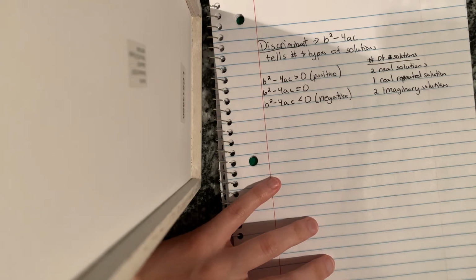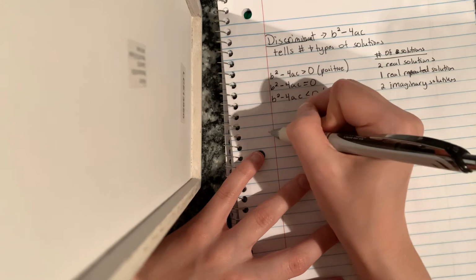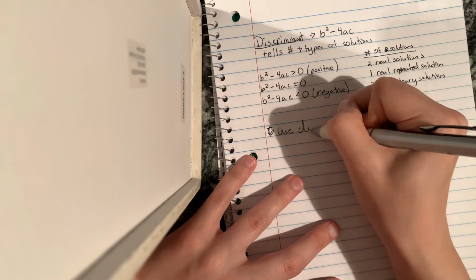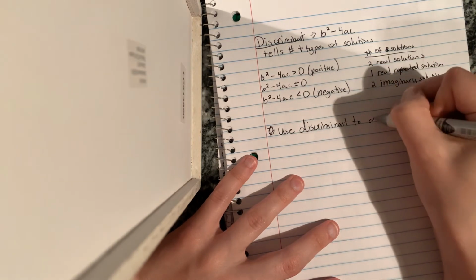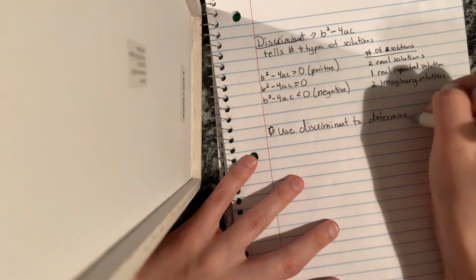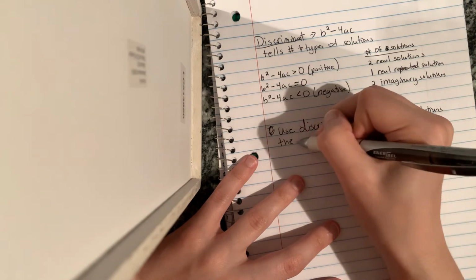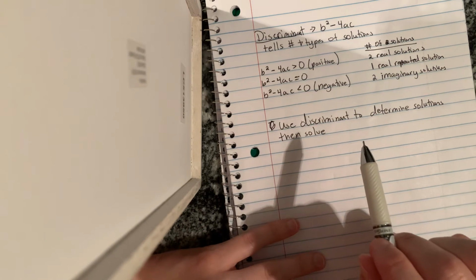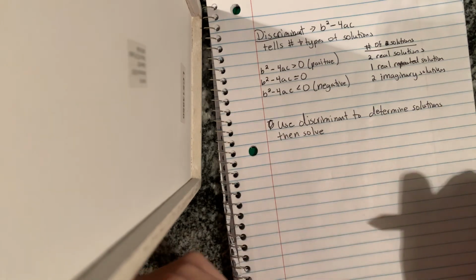Okay, so let's say we had this. They want us to use the discriminant to determine the solutions and then solve. So we're still going to be solving using the quadratic formula, but we're going to do part of the quadratic formula already. So technically we're not doing too much extra. You just have to determine the solutions first and then solve it afterwards.